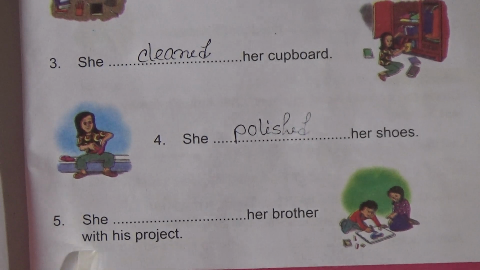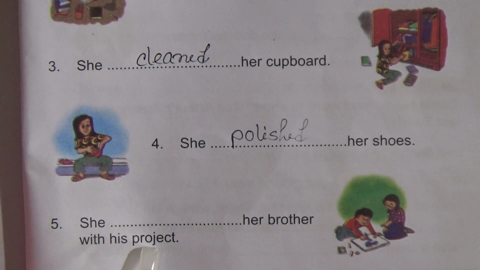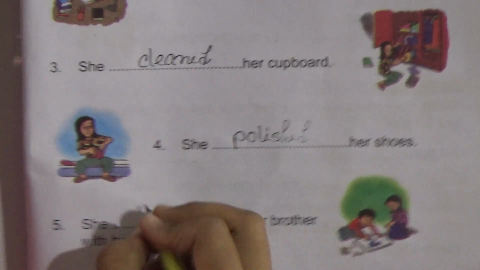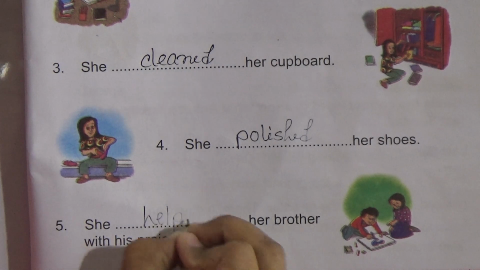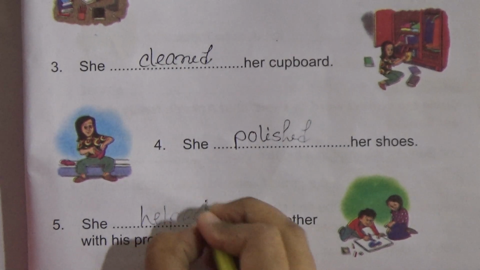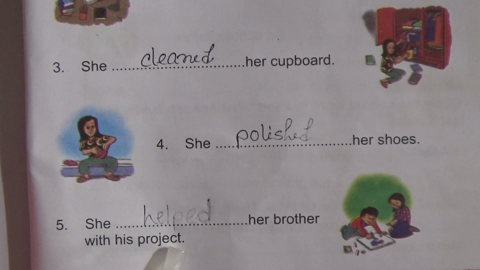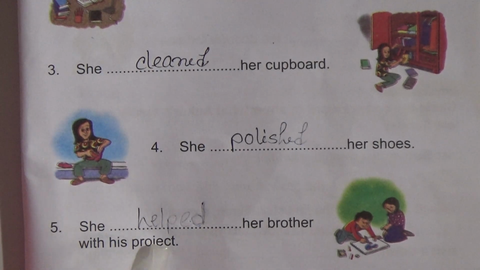Now number 5. She dashed her brother with his project. So she helped. H-E-L-P-E-D. She helped her brother with his project.